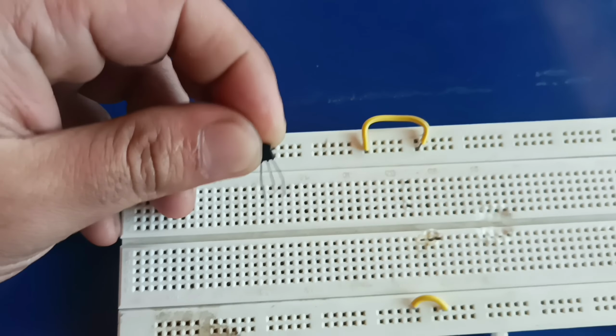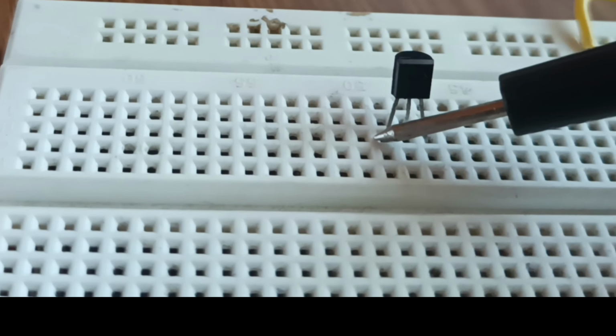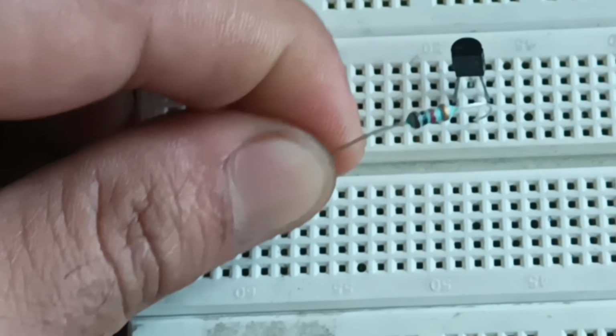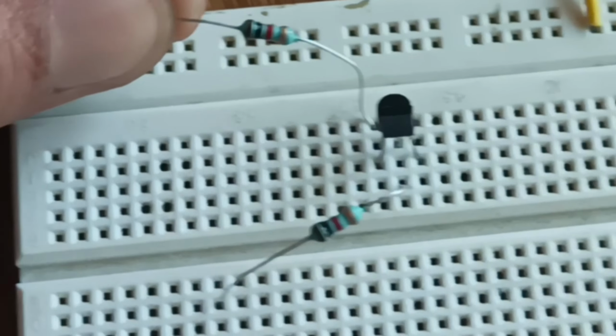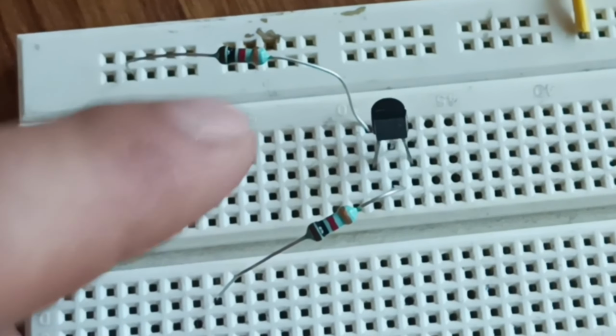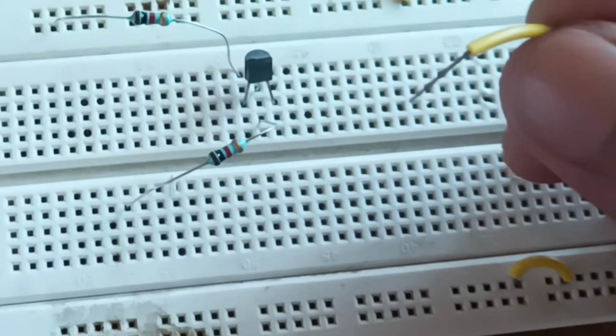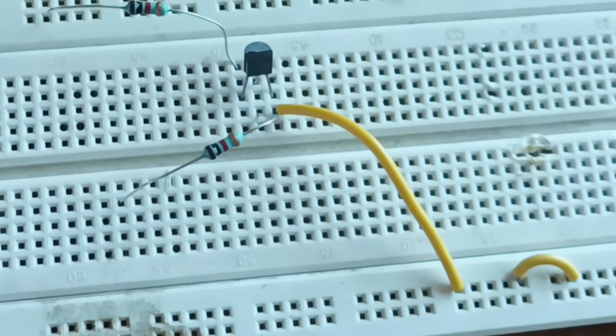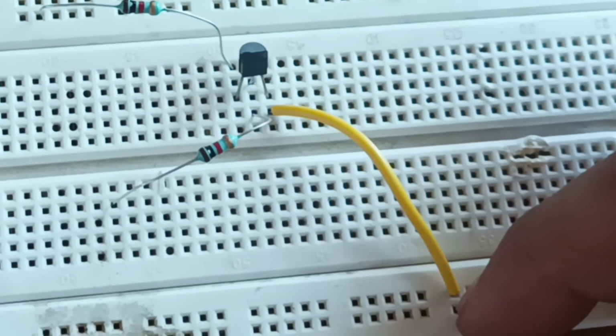Let's mount the transistor on the breadboard. Identifying the terminals starting from right: emitter, base, collector. Connecting the base resistor. Then we connect collector resistor here from collector to VCC. Base resistor, collector resistor. Here we connect emitter to the ground. Emitter to ground terminal.